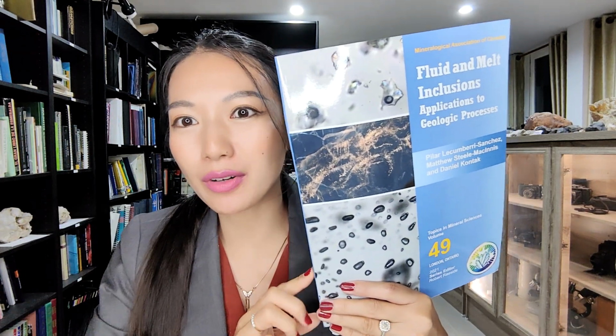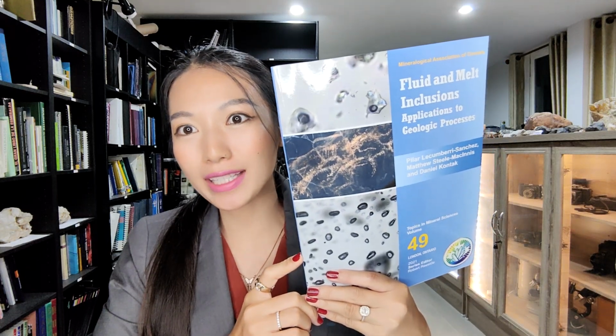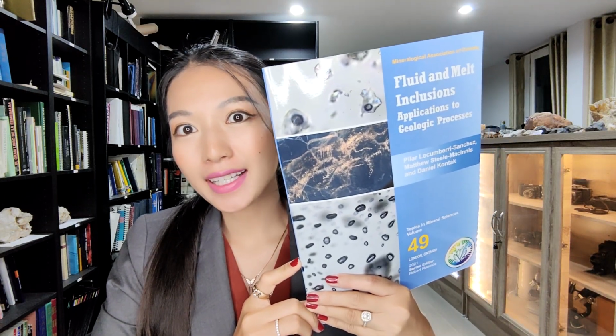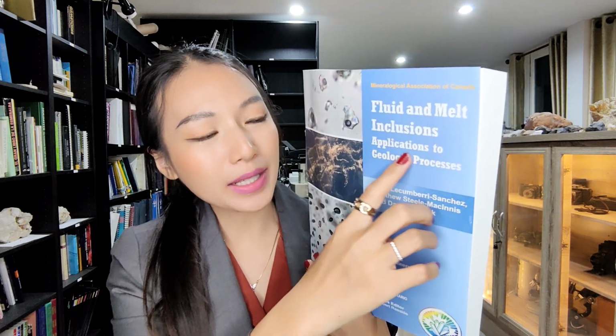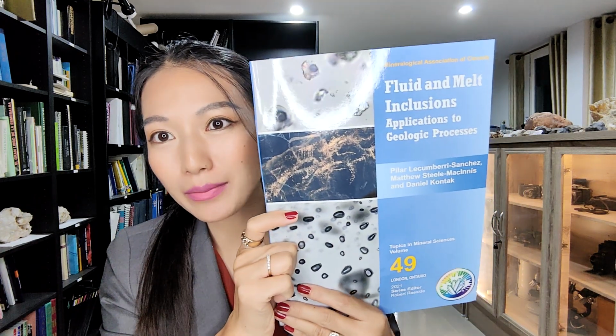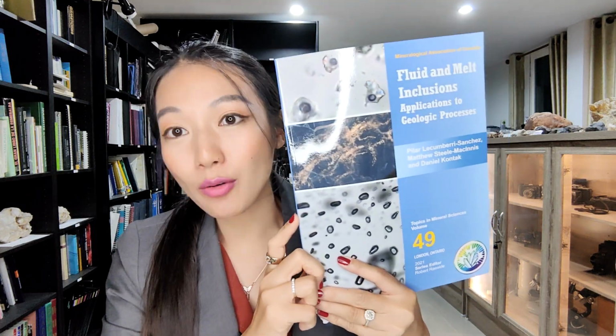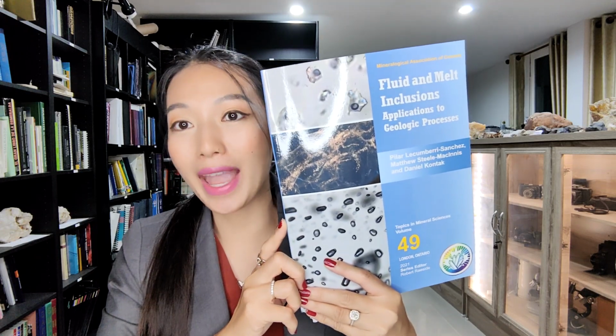Five minutes to choose the best gemology book for you around the world. I recommend this book, book number 224, Fluid and Melt Inclusion: Application to Geologic Process. This book was published in 2020, three years ago, and has 306 pages.